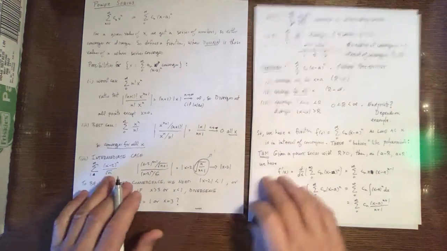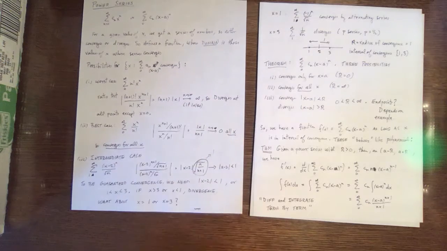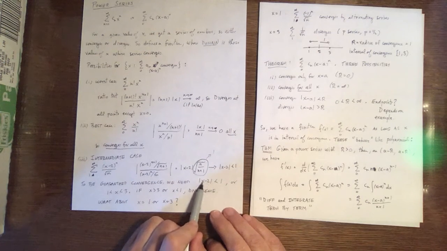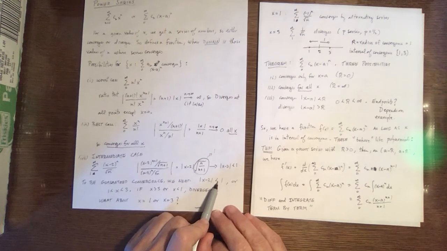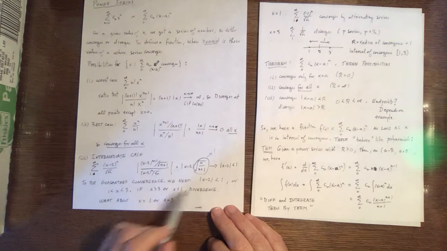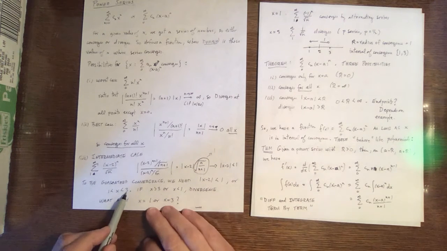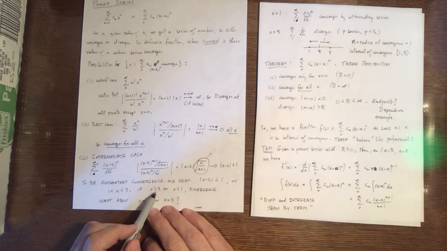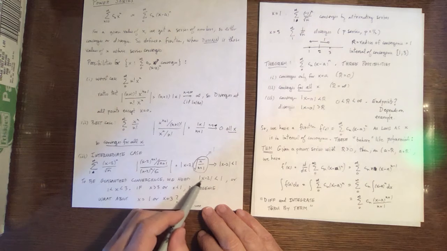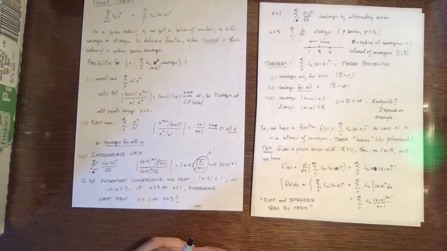And if you want this to converge, you need to know from the ratio test that it's less than 1. So that's what we have here. If the absolute value of x minus 2 is less than 1, we know we have convergence. So that just means that x is between 1 and 3. Now, on the other hand, if x is bigger than 3 or less than 1, that's the case where this expression will be greater than 1. So you get divergence.